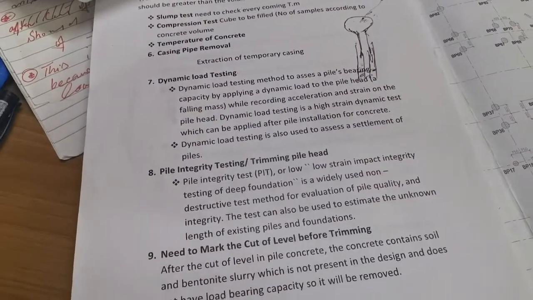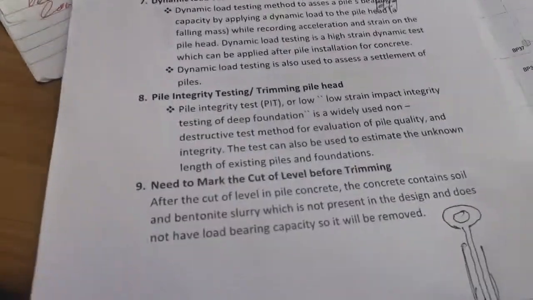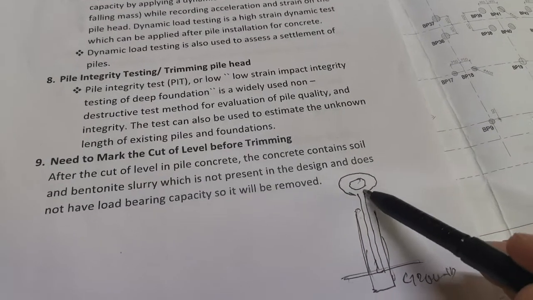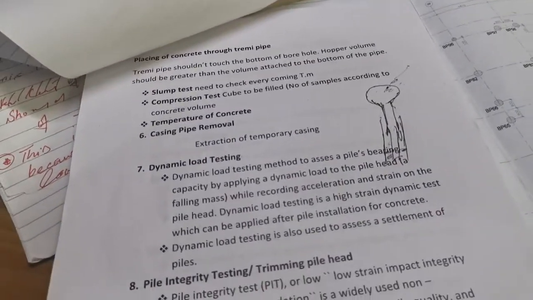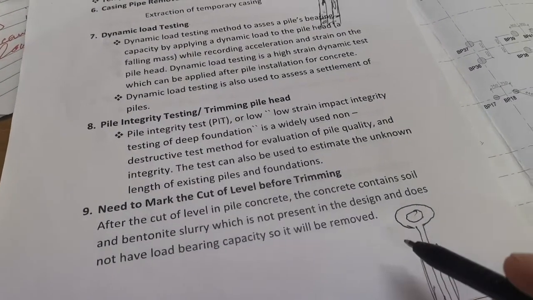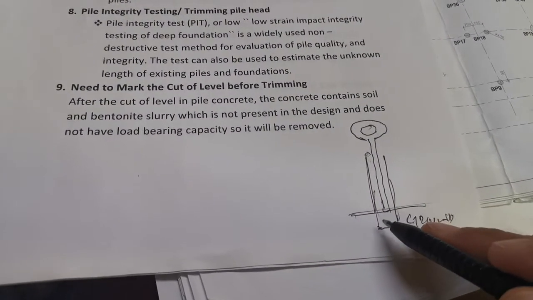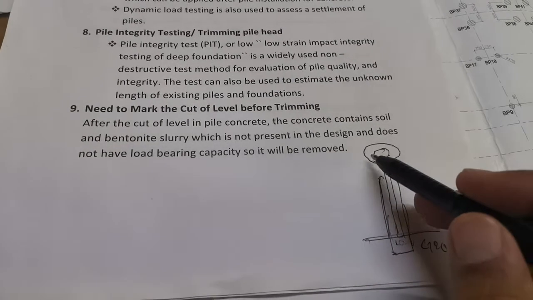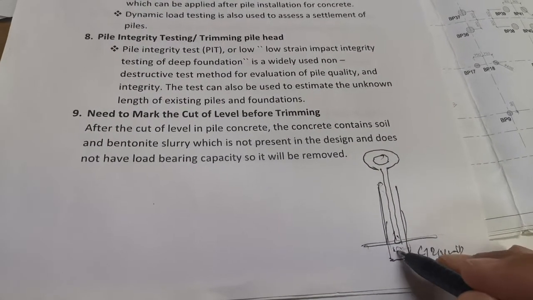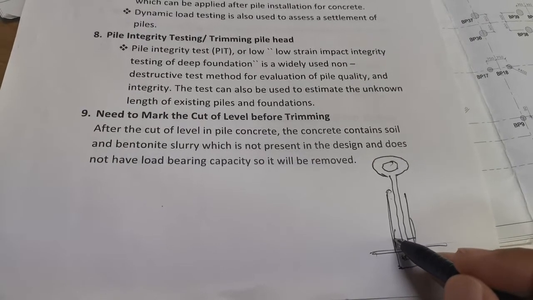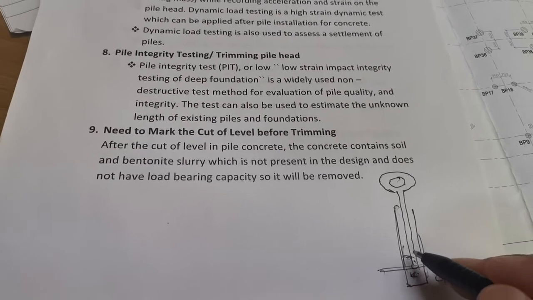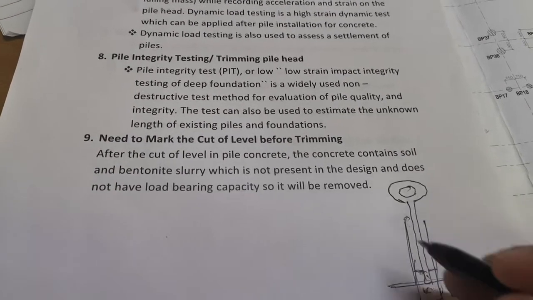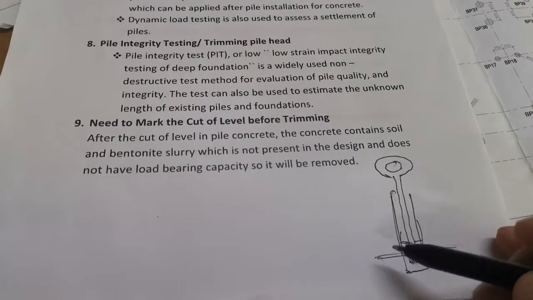I will first make this section. Yes friends, I made this section. This is the hopper, this is the tremie pipe, and he's telling the hopper volume should be greater than the volume attached to the bottom pipe. The volume of the hopper should be greater than this area, because when they throw the concrete, it should cover this area and go 1 foot or 2 feet above, because here is the mud, water and mixed water. These things shouldn't be mixed with the concrete, because it will go up.